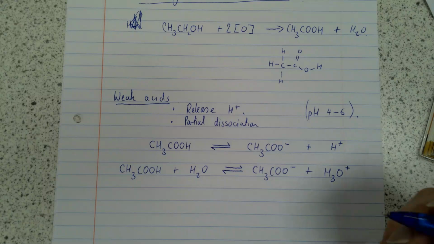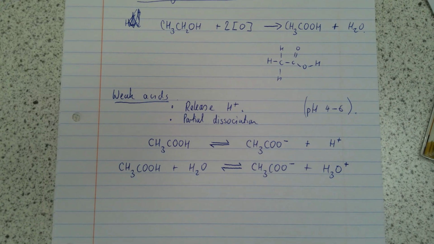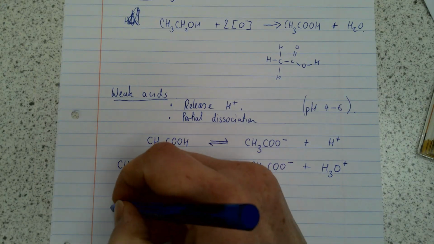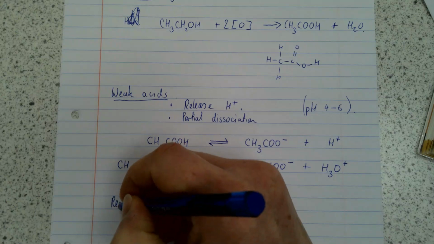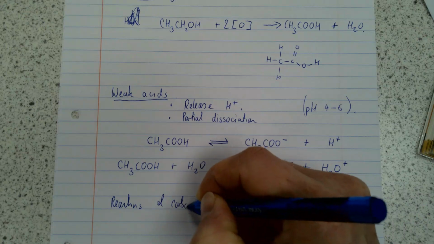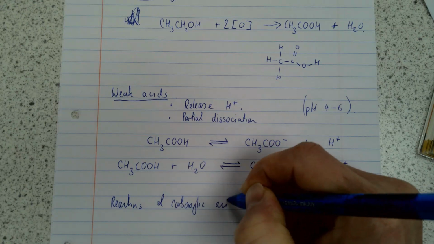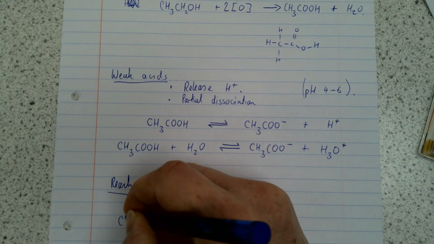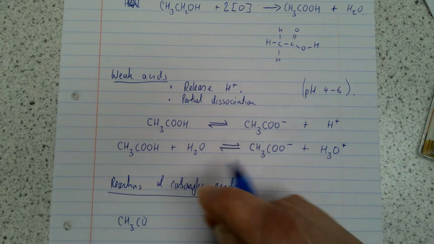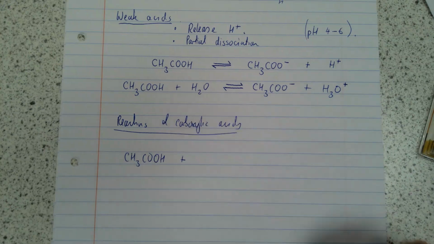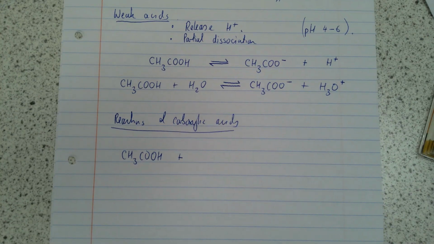So for example, they will react with bases. And I'll give you an example of that. So if I took reactions of carboxylic acids, they will react with a base, and the bases you've learned are metal oxides, metal hydroxides, metal carbonates.